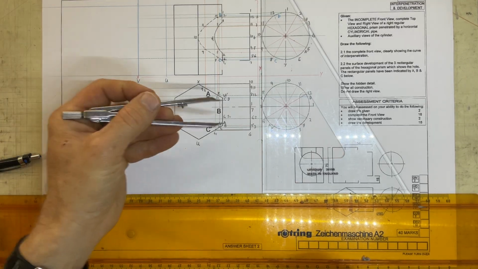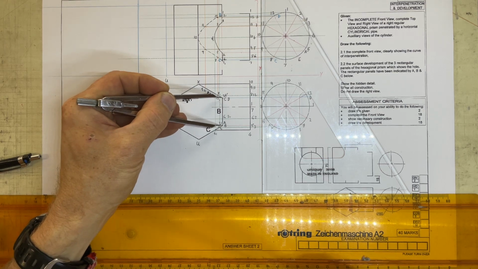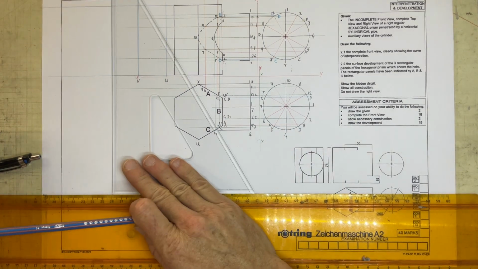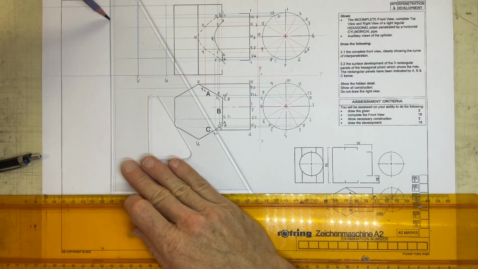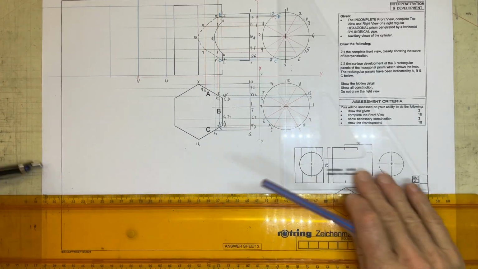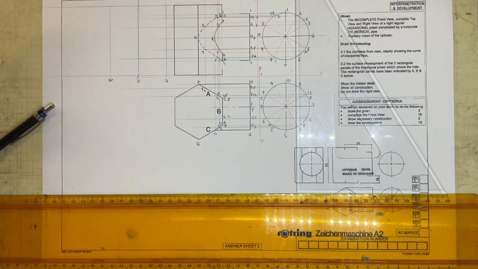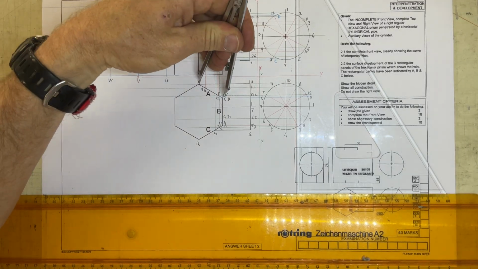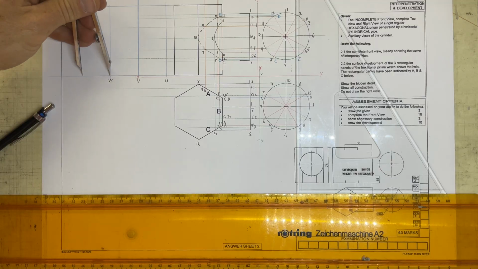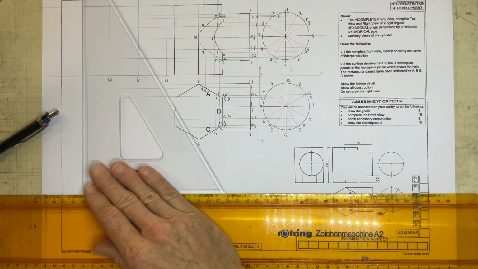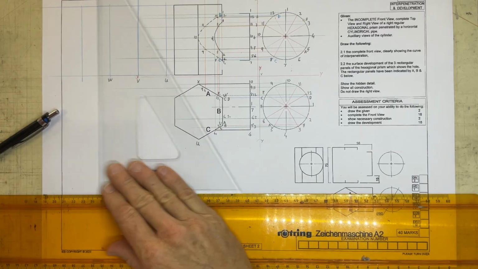V to W is going to be that distance over there. Draw a line going up over here. And we are going to label that W. And W to X is that distance over there. Right. Okay.